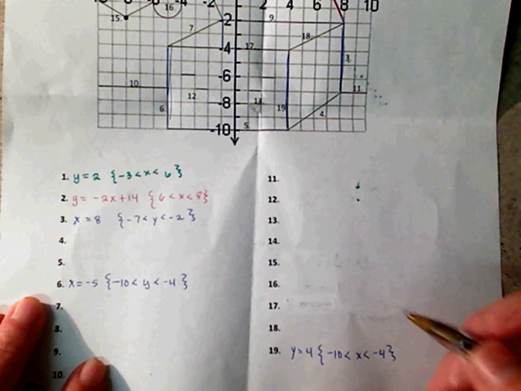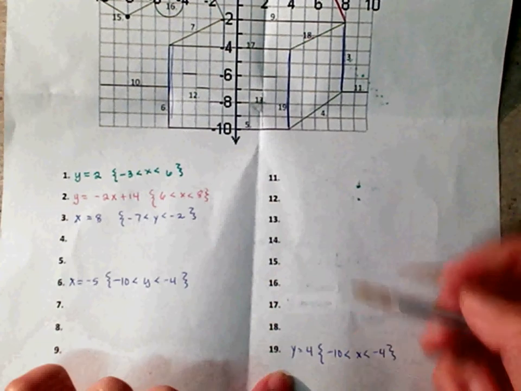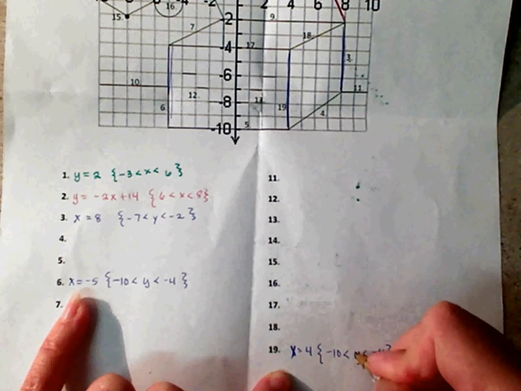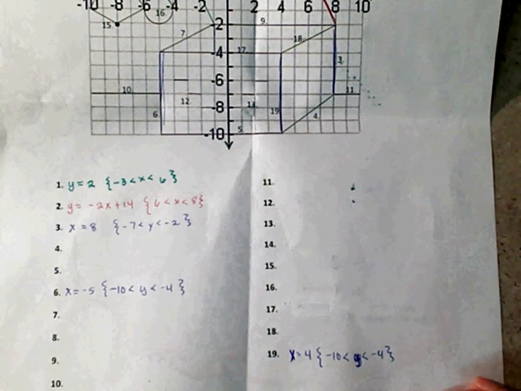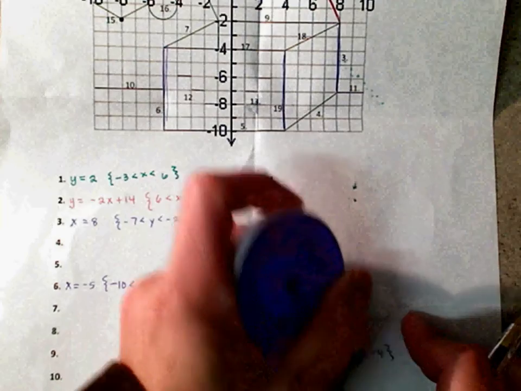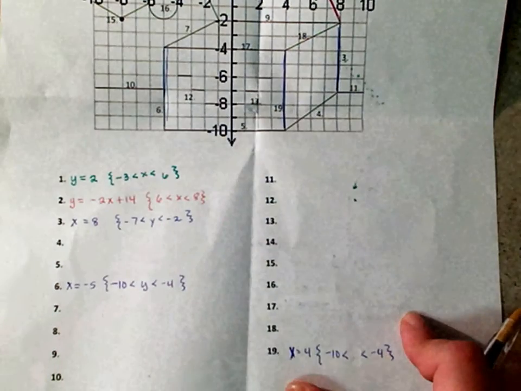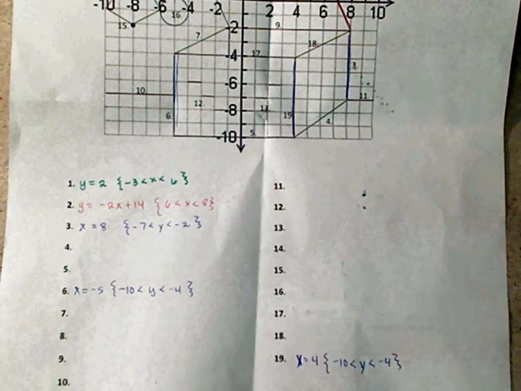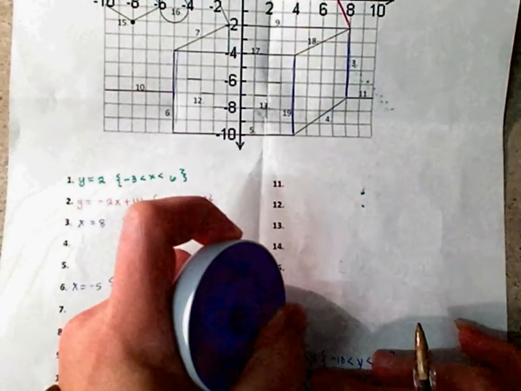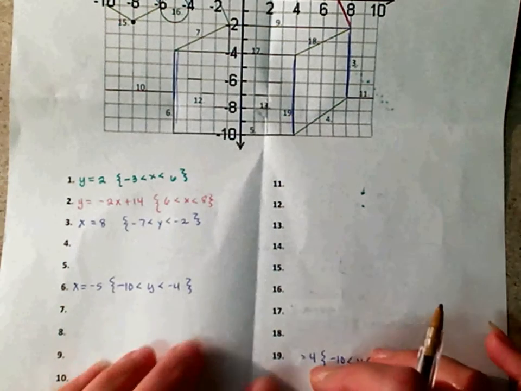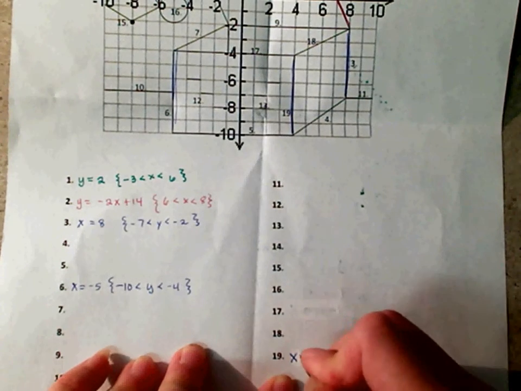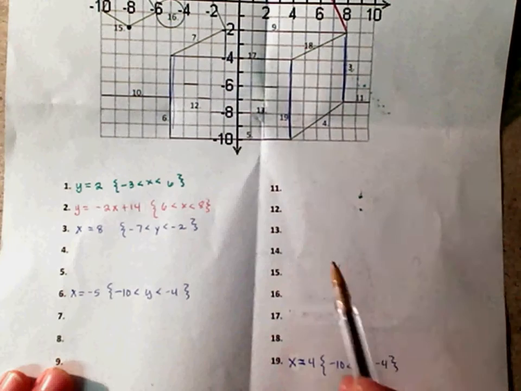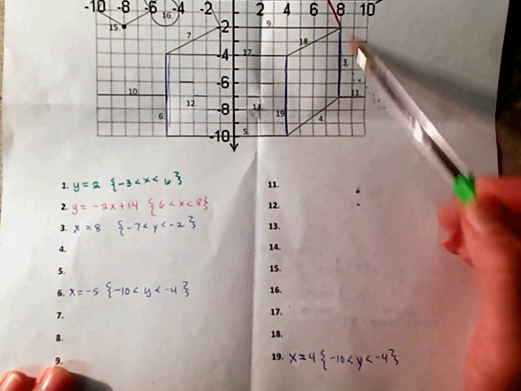Wait a minute. Did I do something wrong? Number 19. Where's 19? This should be x equals 4. So sorry. And this should be y. Let me correct that. That just looks messy. And there's your y. My apologies. And that should be x, not y, because the line crosses the x-axis. There we go. Now that's correct. Do you see another vertical line? Nope.